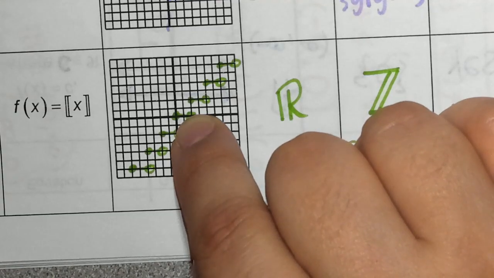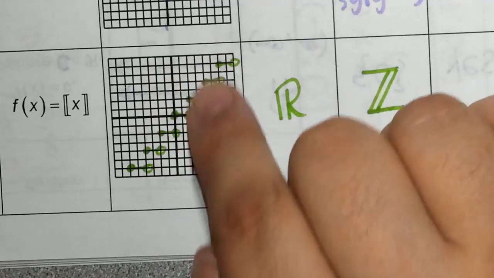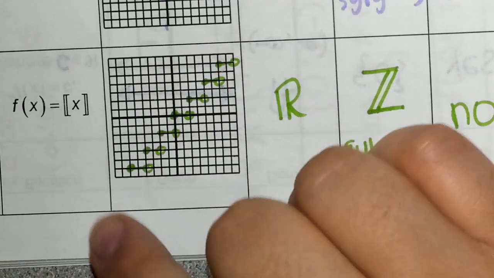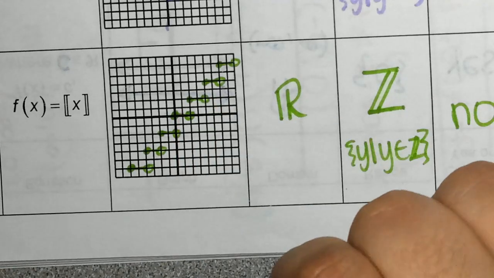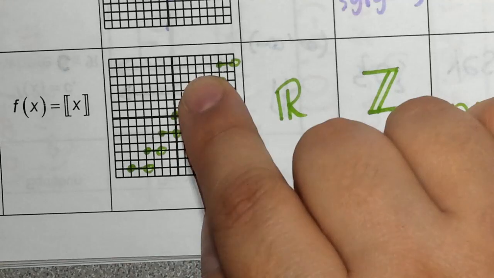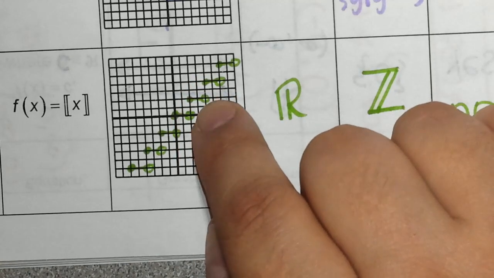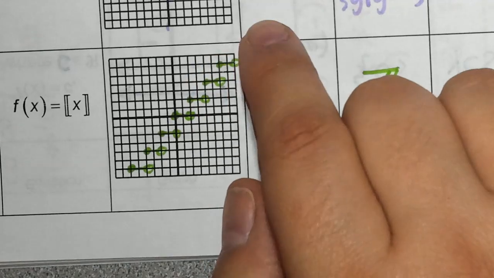Why does it have a hole at the end of the step? It's so it passes the vertical line test. This is a function because one's a hole and one's a point. Does that make sense? And then it steps up. I know, again, this is 2 squares, but it's 1 unit. And then there's a point, and it goes over a unit, step with a hole. Go up, over a unit, step with a hole.